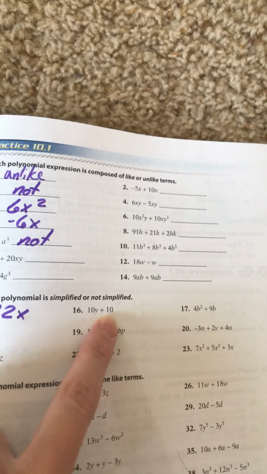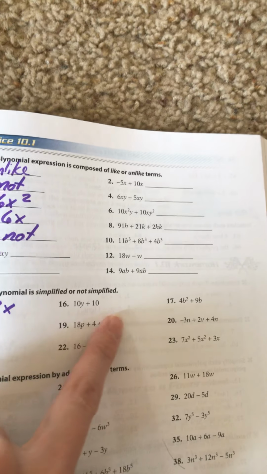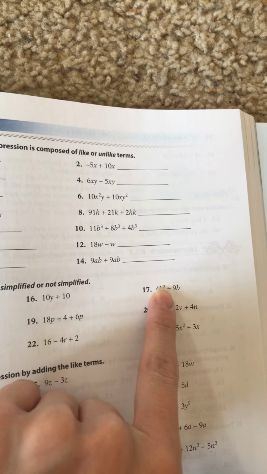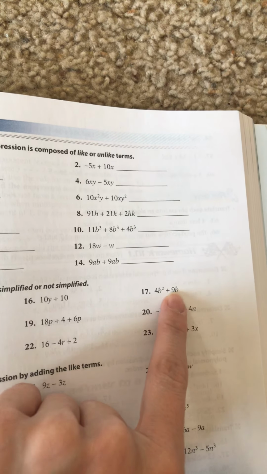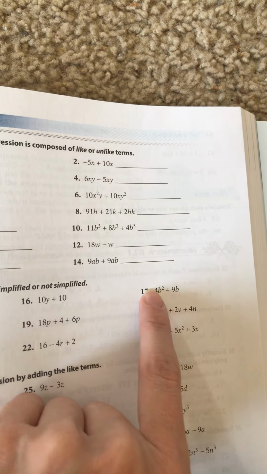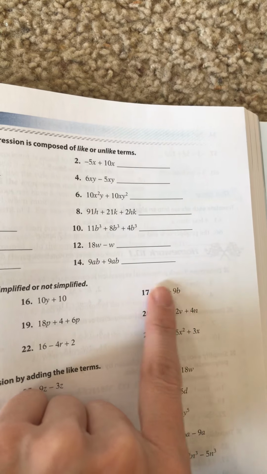16, 10y plus 10, that's simplified. You cannot simplify it any further. 4b squared plus 9b, those are not like terms because of that squared, so it's simplified all the way down.